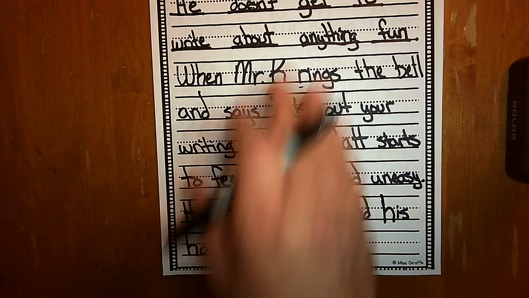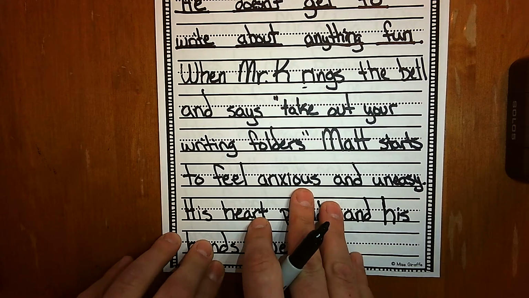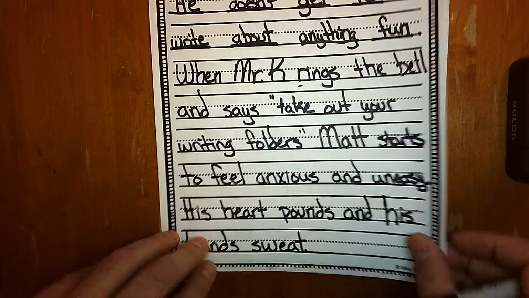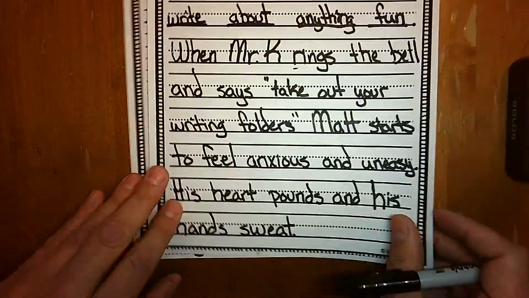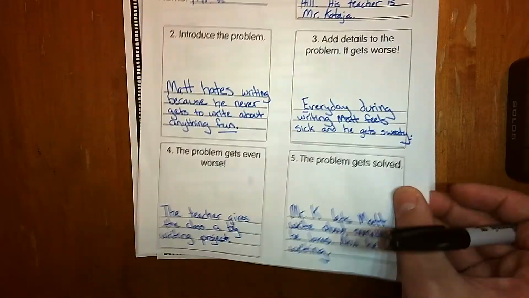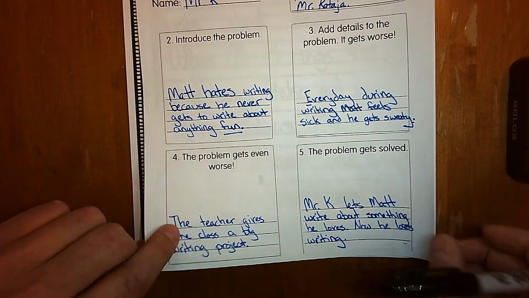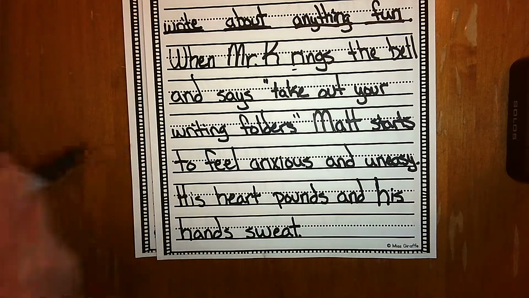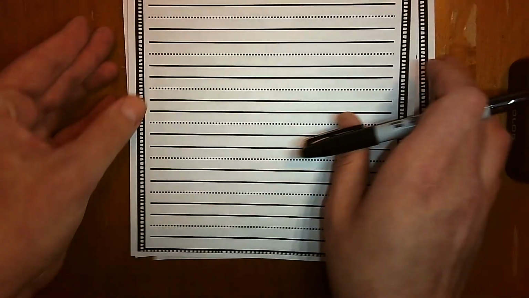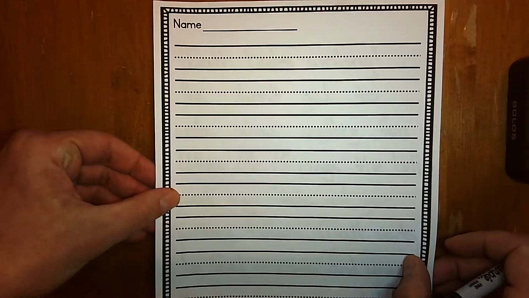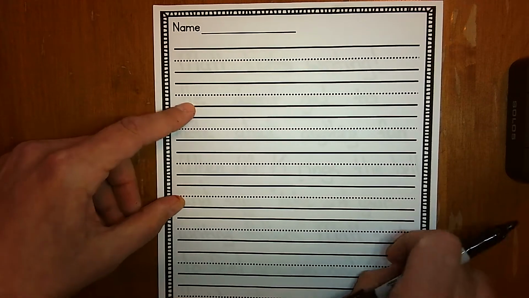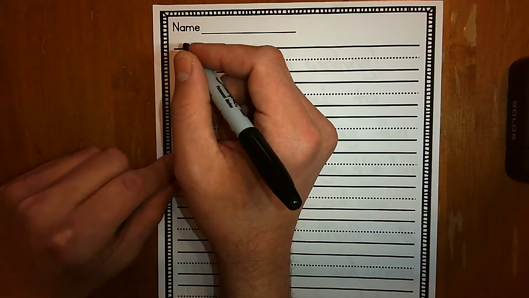So remember, you established your problem, and now it's going to get a little bit worse. And how did our problem get worse? Well, when I wrote it here, the teacher gives the class a big writing project. So now I'm going to have my problem get a little bit worse before I write my solution.